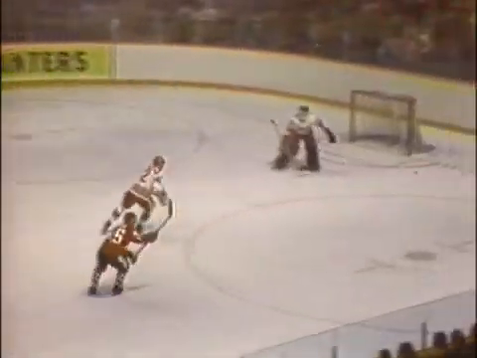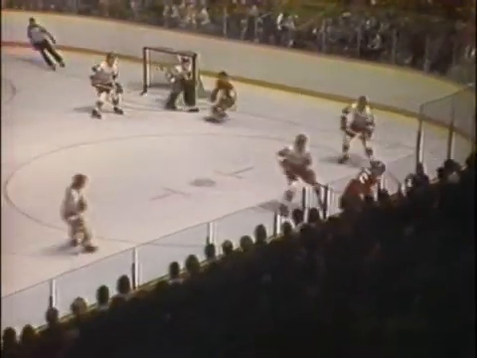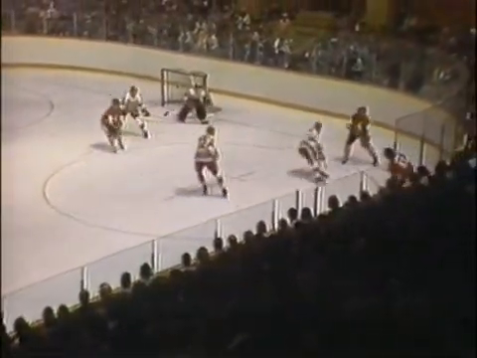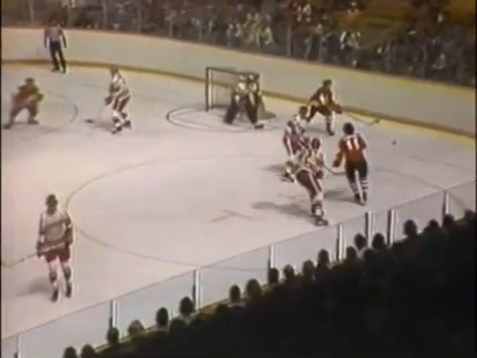Bobby Hull winds up. In over the line, a shot. And that hit the defenseman's sticks, Luchenko. Kept in by Marcel Dionne to Perreault. Perreault out there with Bobby Hull and Marcel Dionne. Gets it into the corner to Hull.